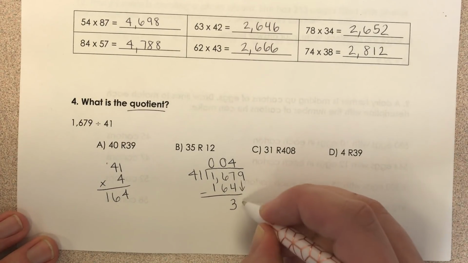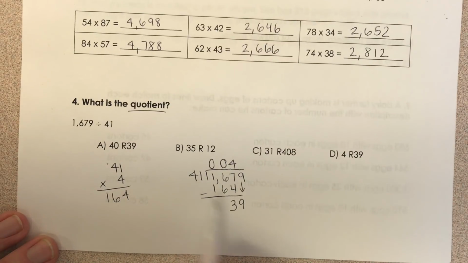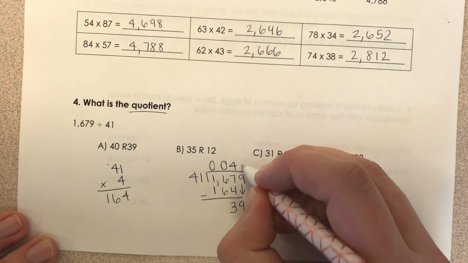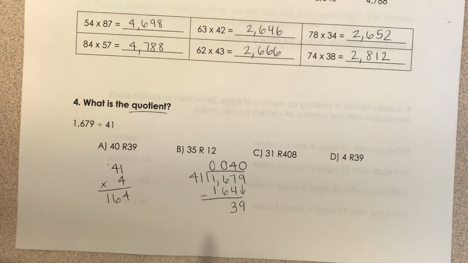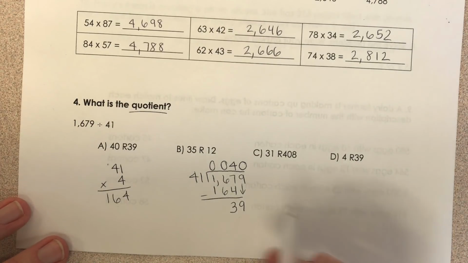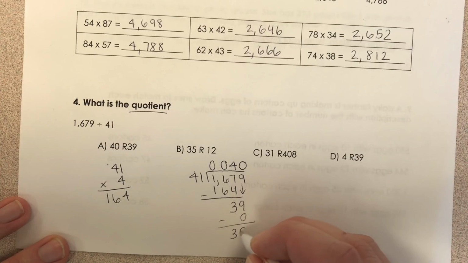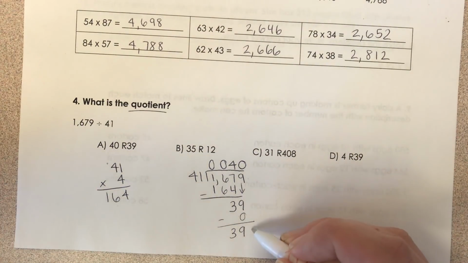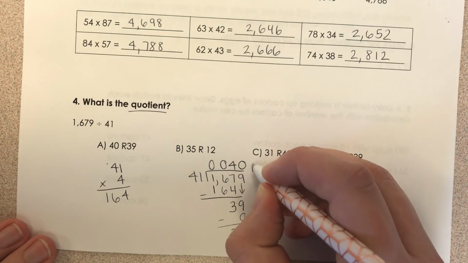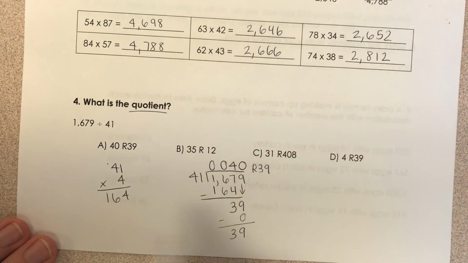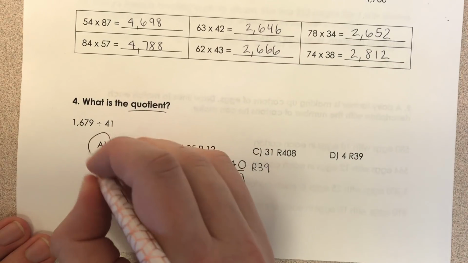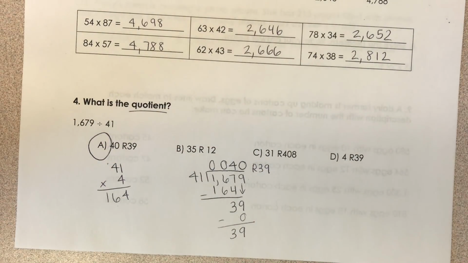Now we're going to bring down our 9. 41 goes into 39 0 times. So a 0 goes up on top there. All right, so 41 times 0 is 0, subtract, and we get 39. So since there's no more numbers to bring down, and 41 cannot fit into 39, 39 is our remainder. And it looks like here, that means our answer is A, 40 remainder 39.